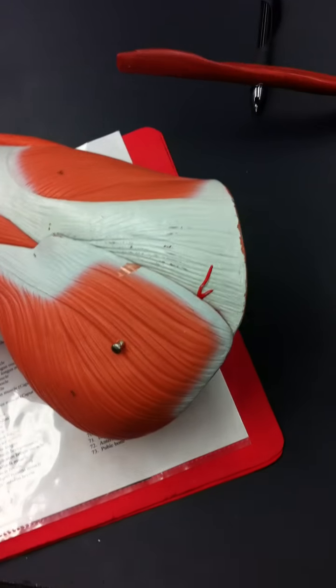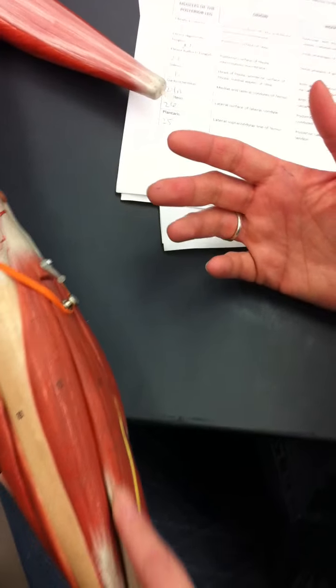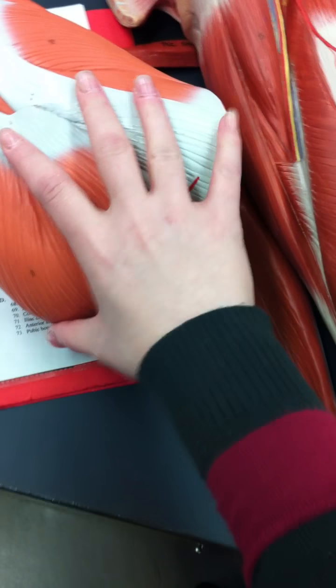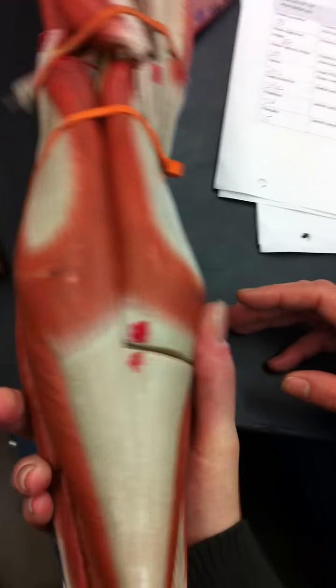Next is tibialis posterior. So we're going to move down to the tibialis, number 28.